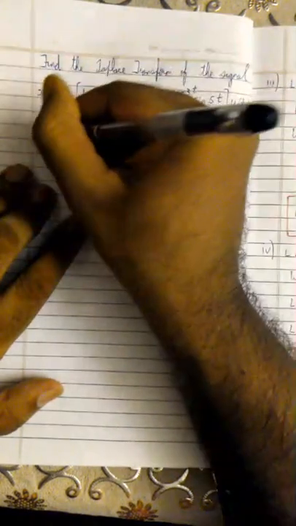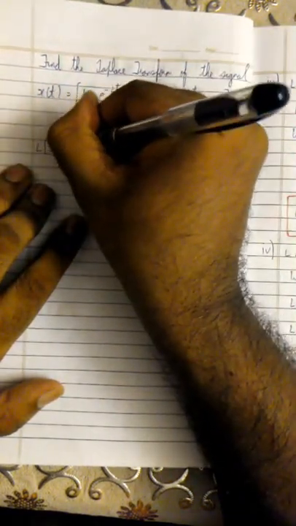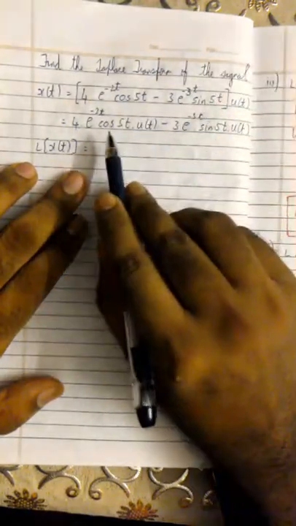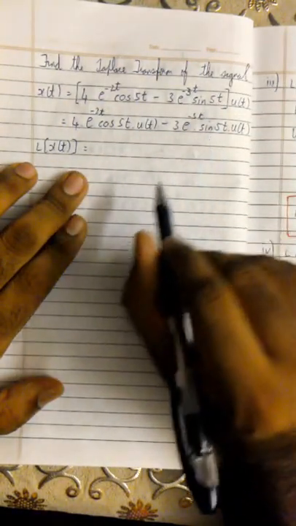Okay, so the Laplace transform of x of t is nothing but the Laplace transform of the first term and the Laplace transform of the second term.